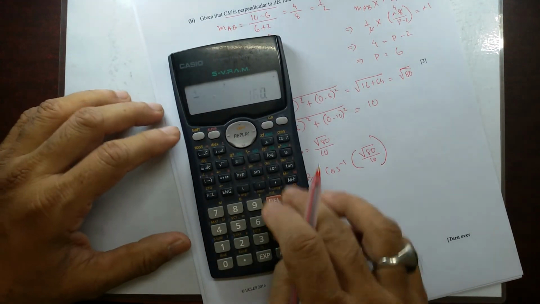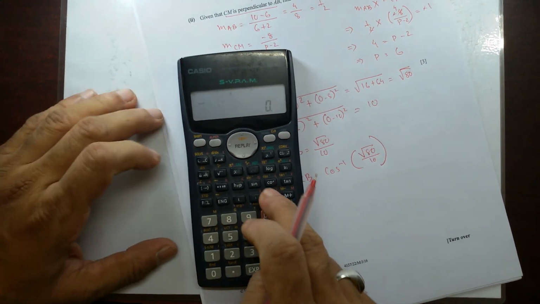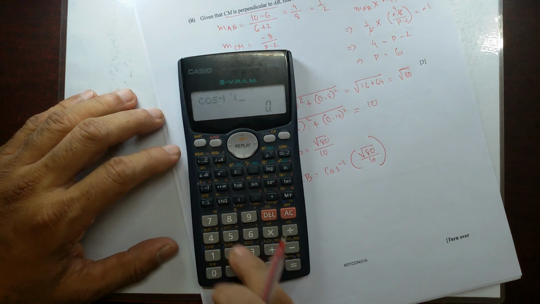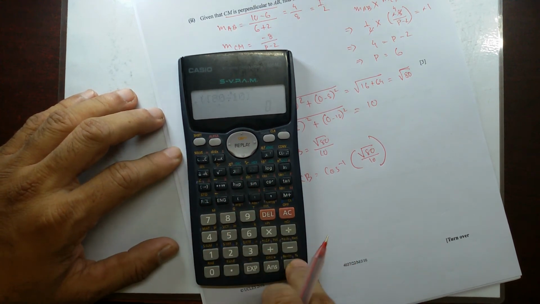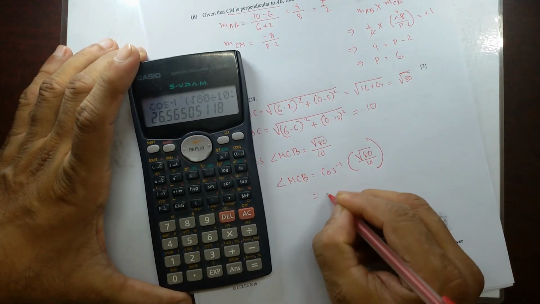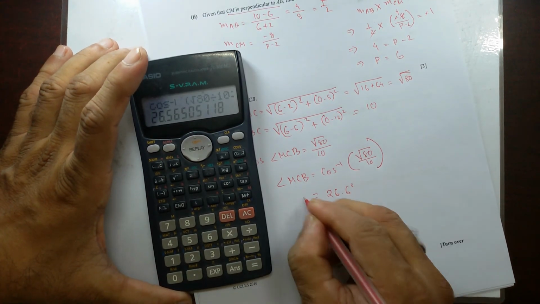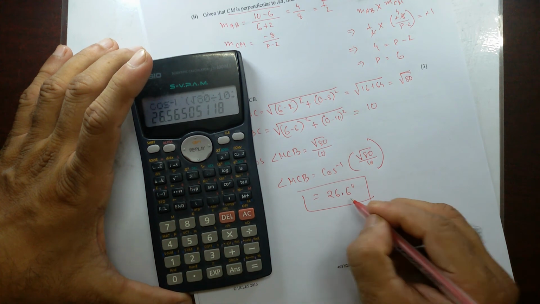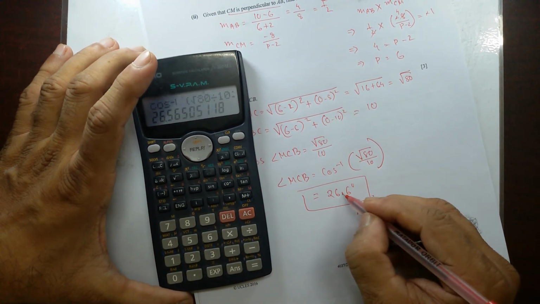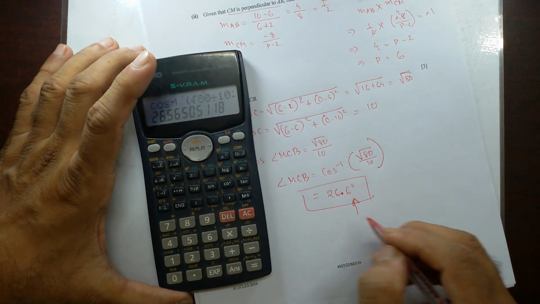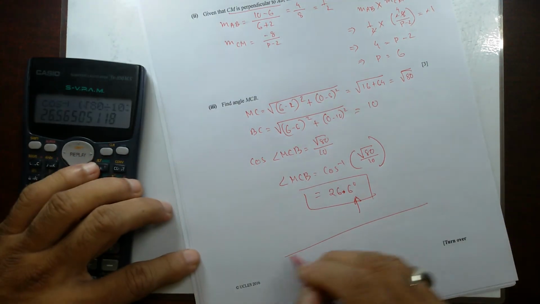Now I can use my calculator: cos inverse bracket square root 80 divided by 10 close bracket. I got 26.6 degrees, correct to one decimal place. Whenever we are trying to find an angle, we can use one decimal place. So 26.6. Okay, so that's number 5.